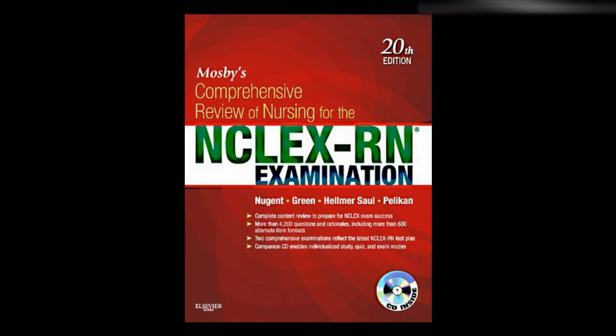15. The client with hypothyroidism and a diagnosis of myxedema coma is admitted to the critical care unit. Which assessment data warrants immediate intervention by the nurse? 1. The client's blood glucose level is 74 mg/dL. 2.